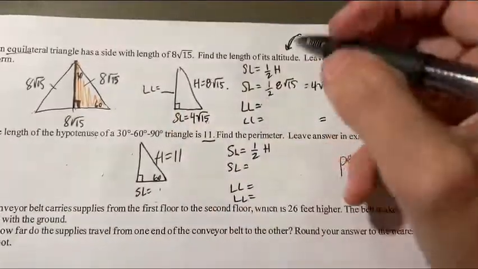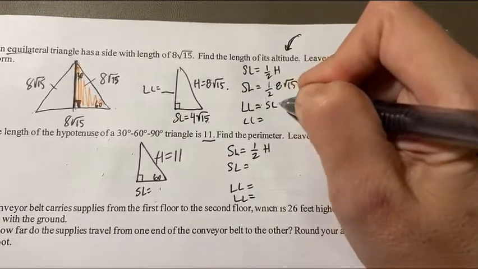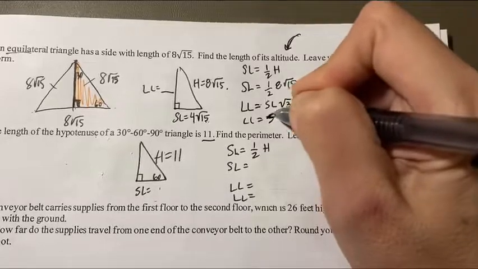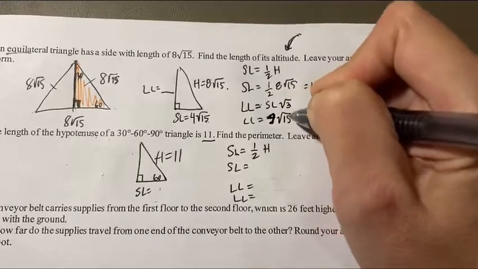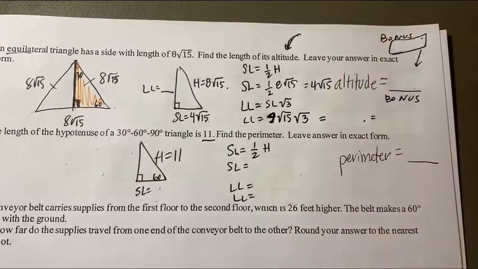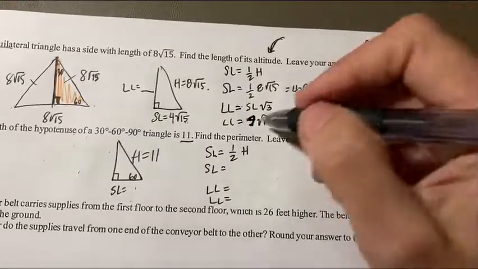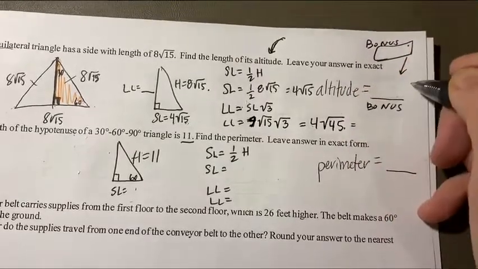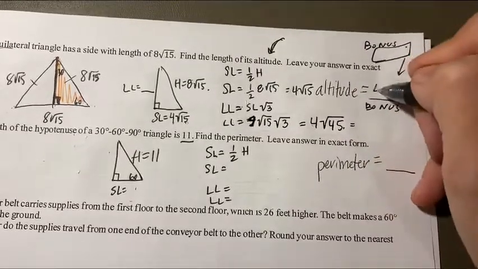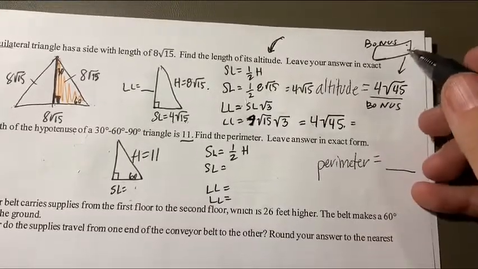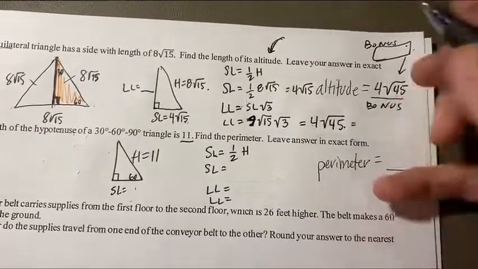And now let's do our long leg. So our long leg is whatever the short leg is times the square root of 3. So our short leg is 4 times the square root of 15, and then we need to multiply that by the square root of 3. Okay? So we end up getting 4 times the square root of 45. And I would take that as my final answer. Totally okay there. However, you'd get bonus if you could simplify that because there is actually a perfect square in there.